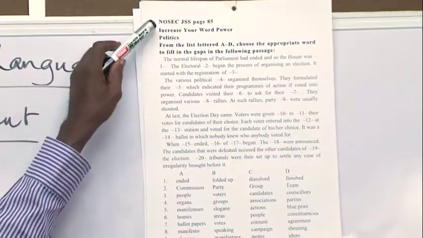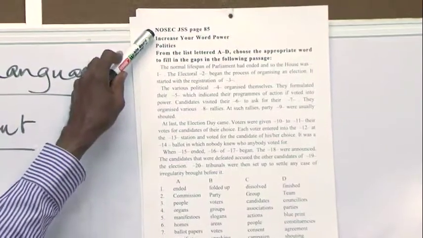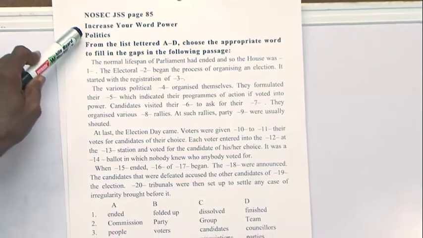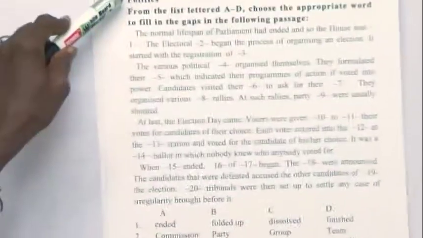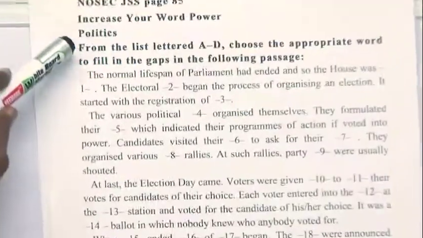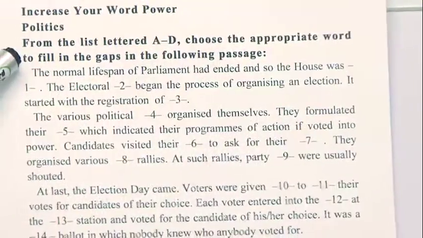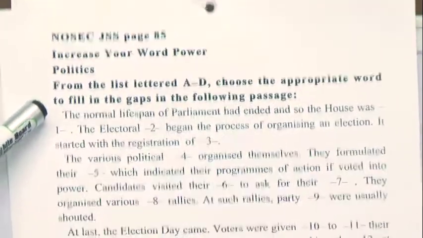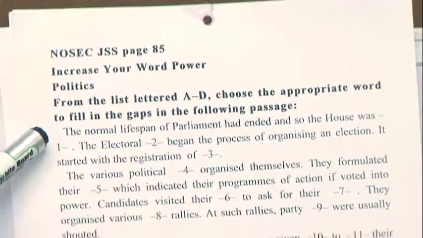Another area is politics. This is found on page 85 of the NUSEC GSS 1, New Oxford Second English Course, Book 1, and under the title, Increase Your Word Power, Politics. Now you have from the list letter A to D, choose the appropriate word to fill in the gaps in the following passage. This is on politics.